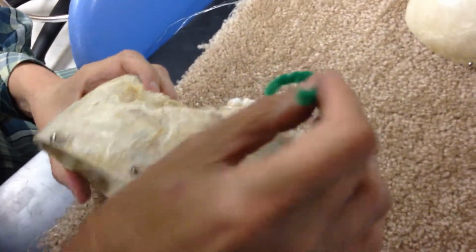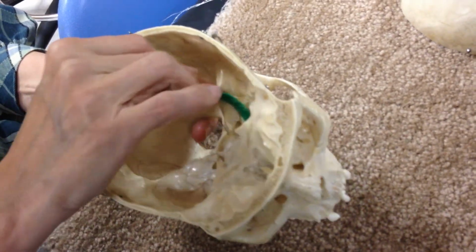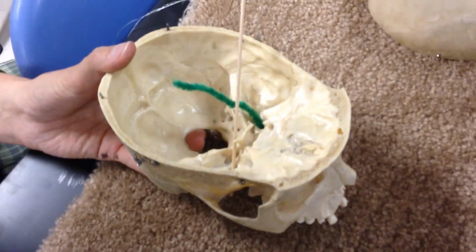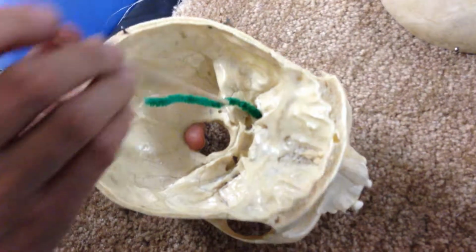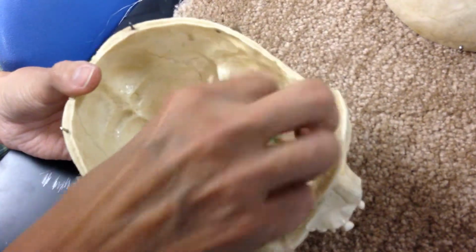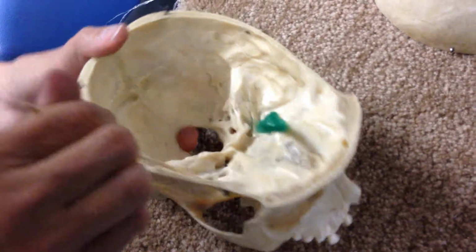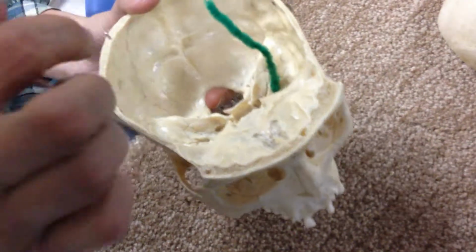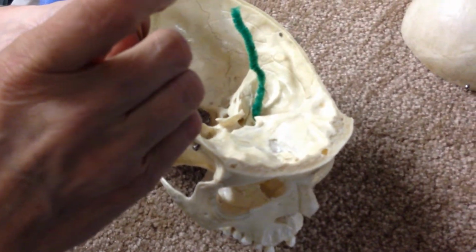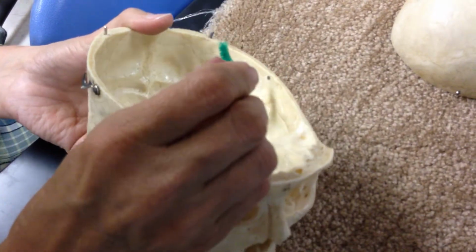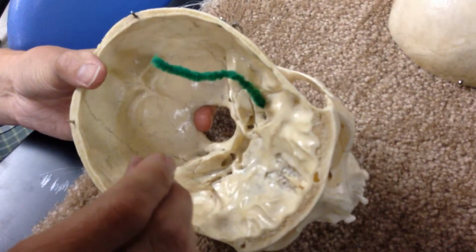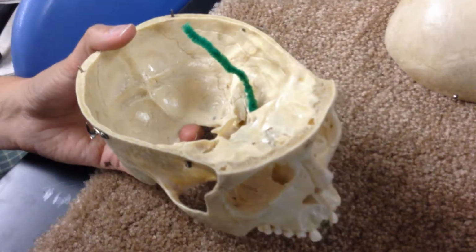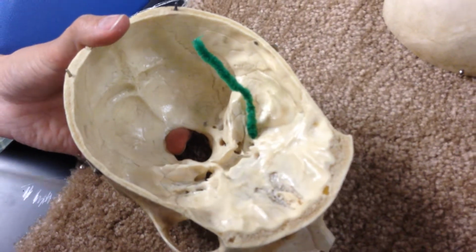Then the third branch of the trigeminal nerve comes in through that opening there, which is the foramen ovale. And the tiny opening just behind that is the foramen spinosum. It's a small hole, so I'll put this in the hole. Foramen spinosum. And that's for the middle meningeal artery. And that's this groove that you see coming up here, created by the branches of the artery when the bone was soft. And that's in the foramen spinosum. So that's the sphenoid bone.